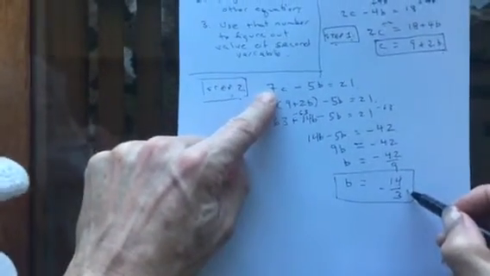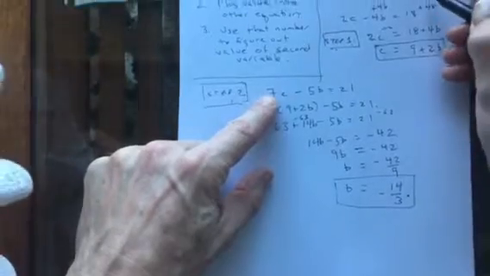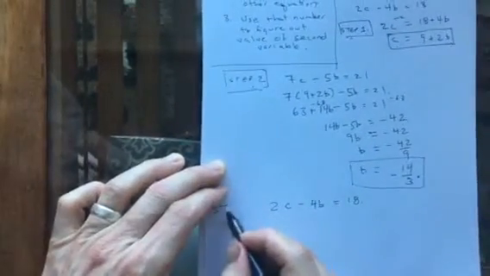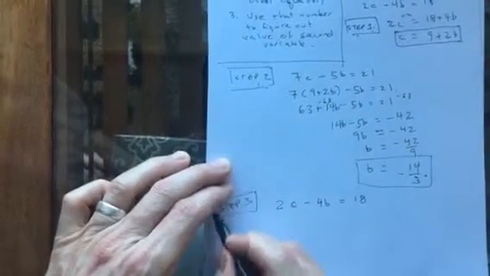Right? So we used this equation to figure out b. So I'm now going to use the other equation to figure out c. So I'm going to go back to that first equation that I originally started working in: 2c minus 4b equals 18. This is step 3. See that?